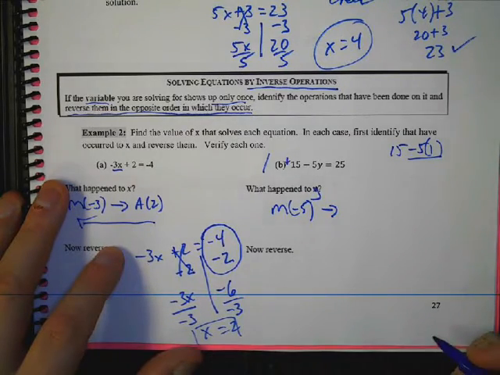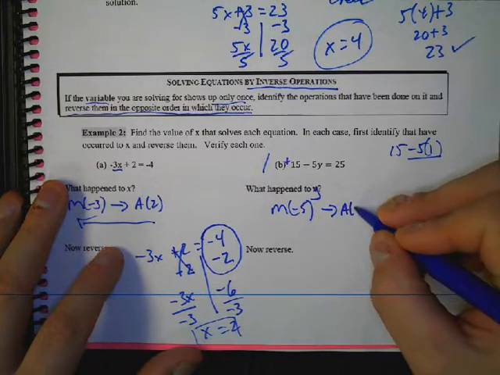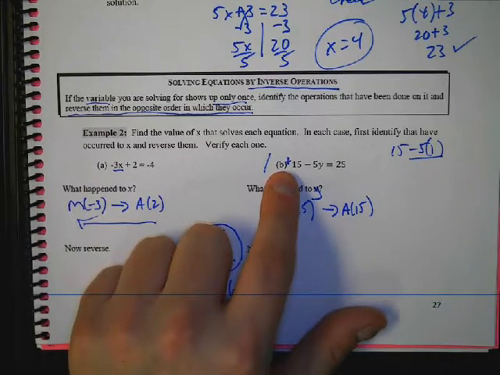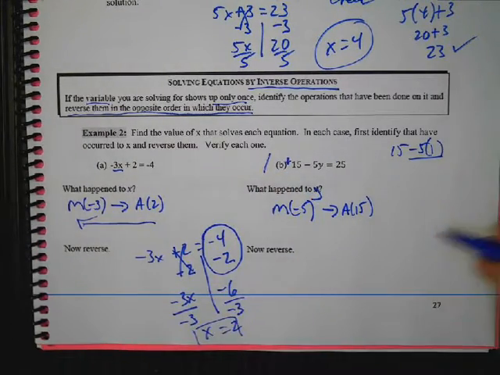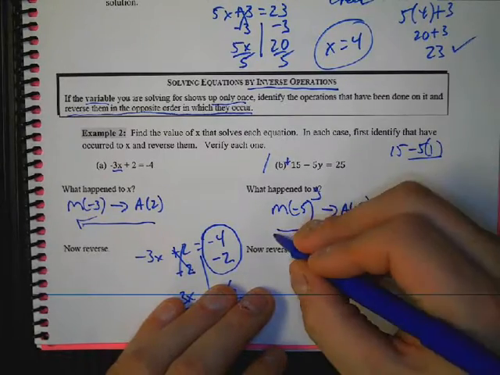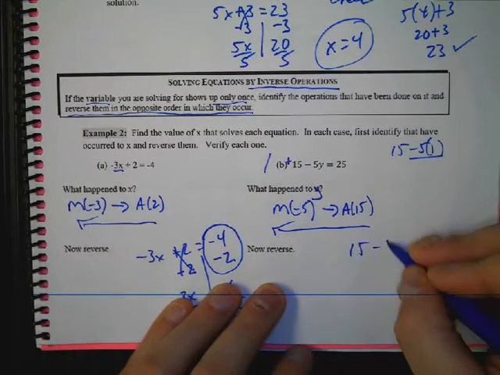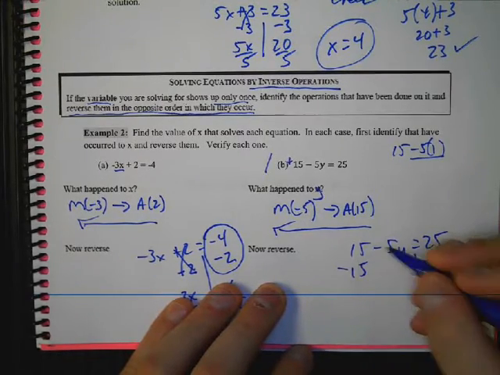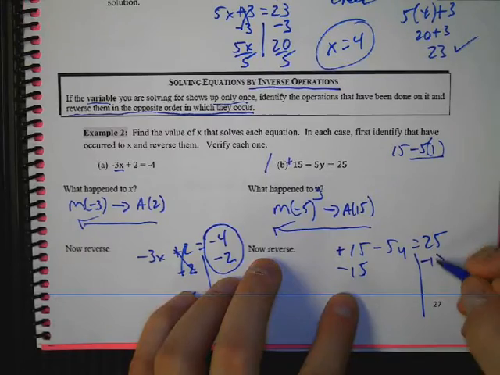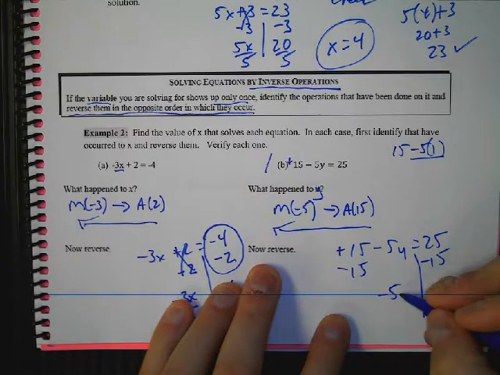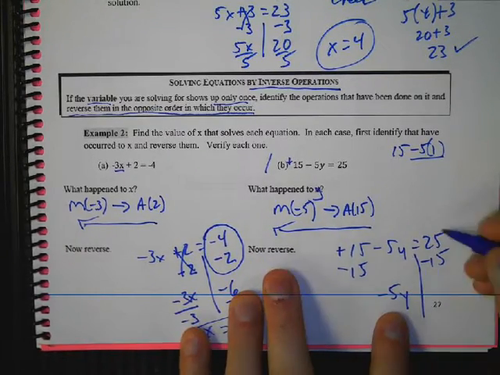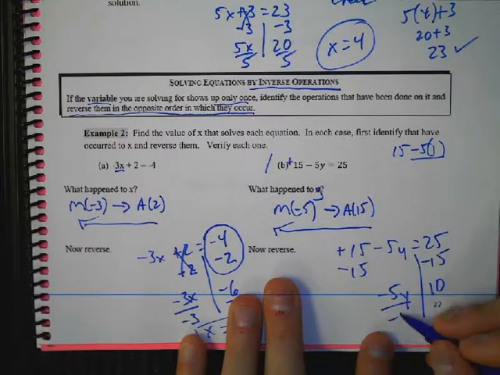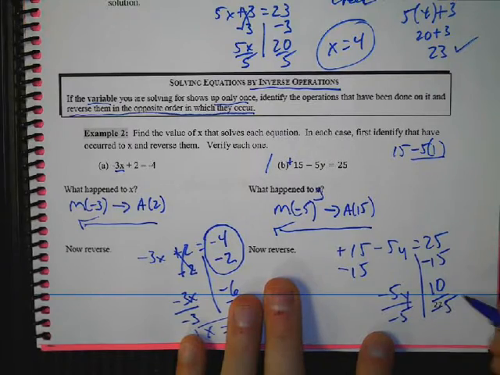Now we work our way backwards. So I have 15 minus 5y equals 25. I'm going to subtract 15 first, because it's a plus 15. I still have a negative 5y on the left side, and this is equal to 10. Divide both sides by negative 5. And y equals 10 divided by negative 5, which is negative 2.